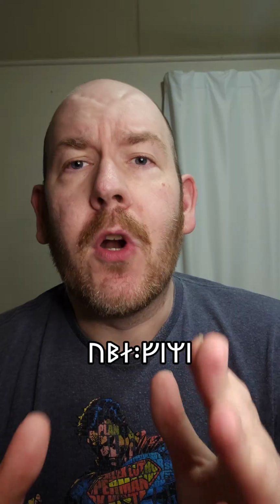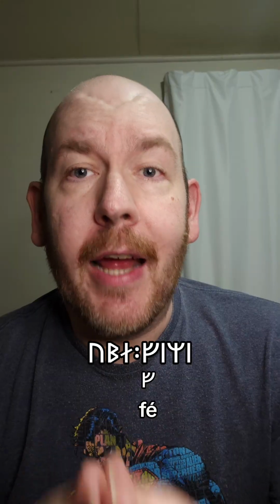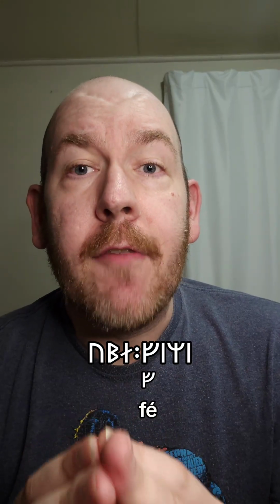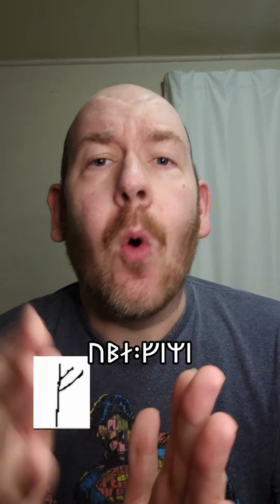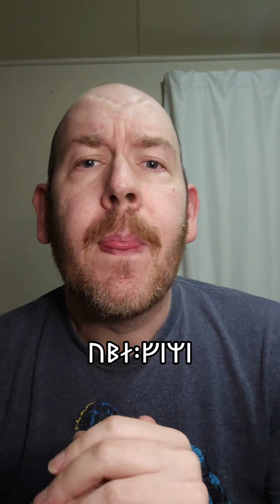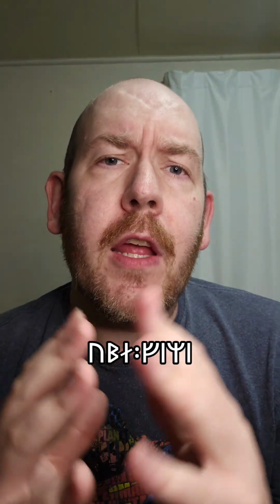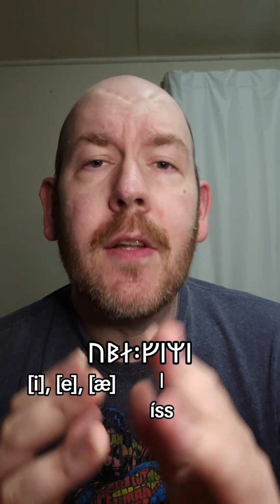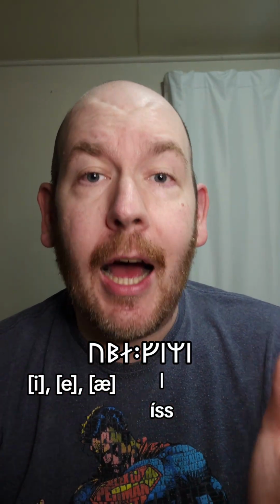Now, for the second word in the name, we have the character Fe. This is represented in English with F, has the common sound values F and V, and it's pretty easy. It looks a lot like an F, but with straight and pointing upward lines, diagonal lines, or curved ones, depending on how the runes are actually stylized. But it looks a lot like an F if you kind of squint. So the next character is Is. This one's easy. It's represented in English with the letter I.